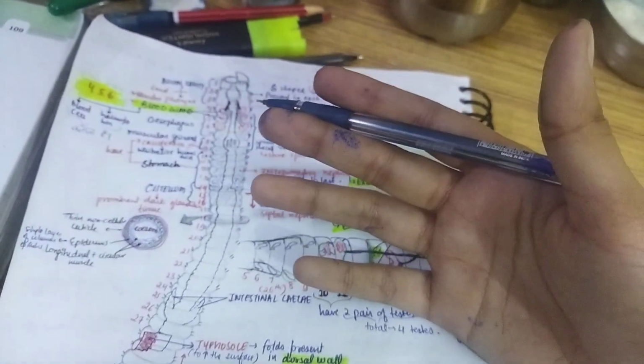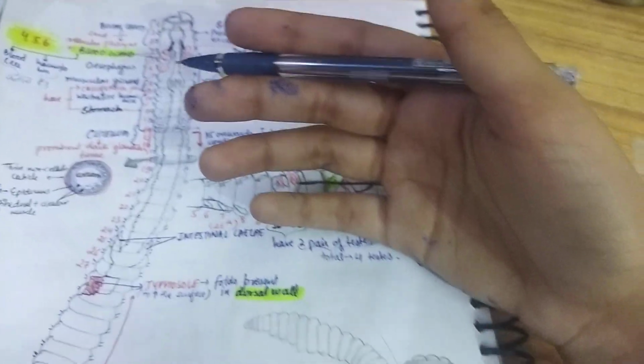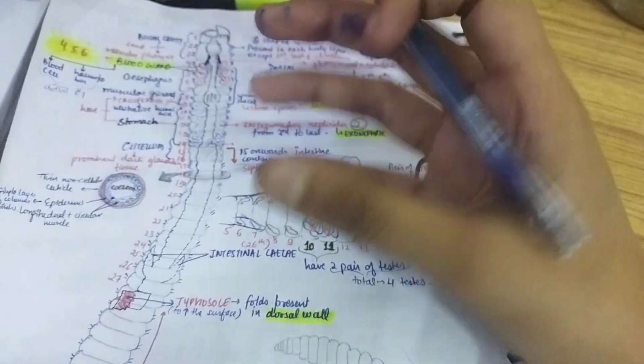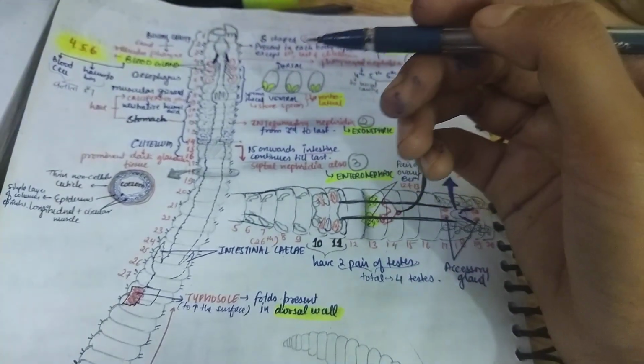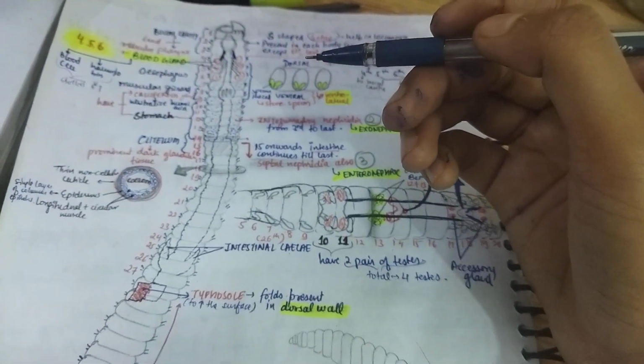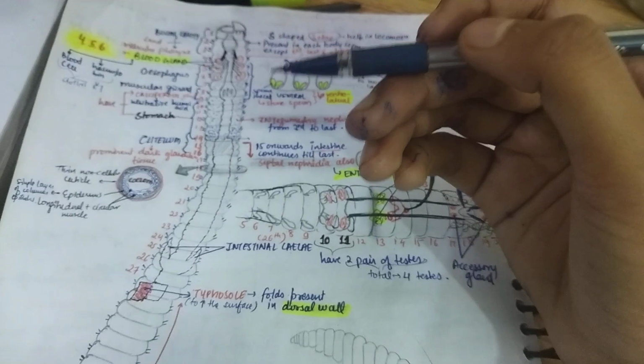The worms get developed in 3 weeks. In 3 weeks these worms get developed, and inside the cocoon there are 2 to 20 worms. On average, as far as seen, 4 worms come out.